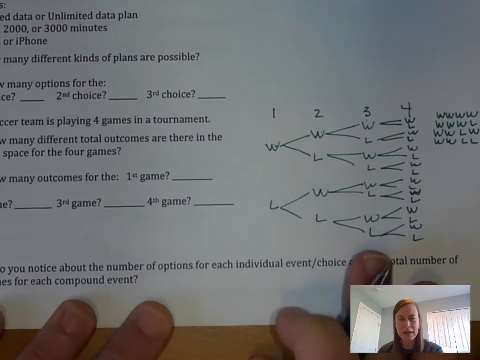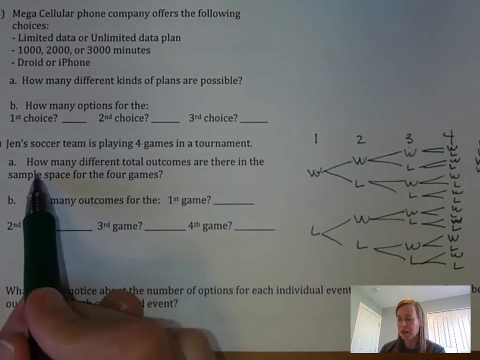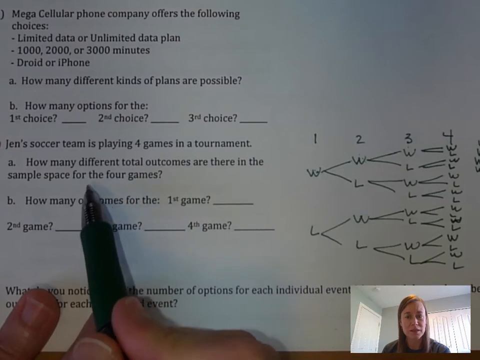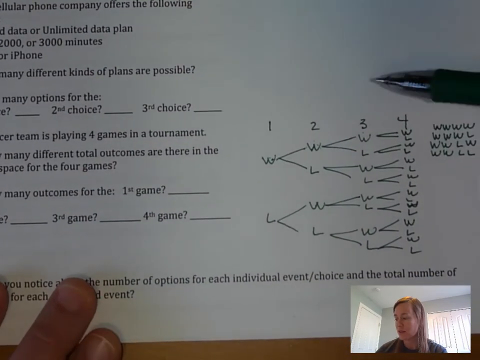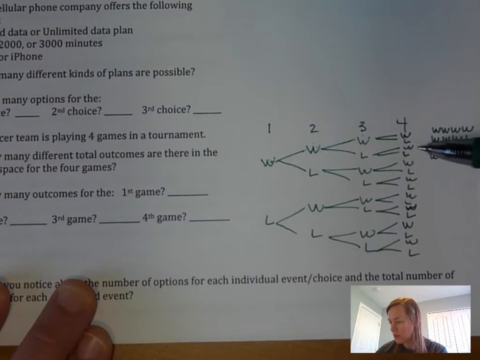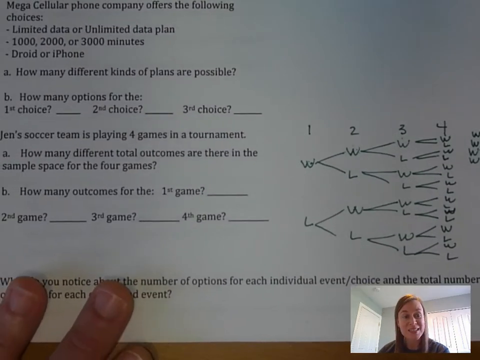Let's go ahead and read in the problem a little bit more. So first question here, how many different total outcomes are there in the sample space for the 4 games? So how many different outcomes? Well, we have 1 for each one of these, right? So 1, 2, 3, 4, 5, 6, 7, 8, 9, 10, 11, 12, 13, 14, 15, 16. Looks like there's 16 different outcomes.